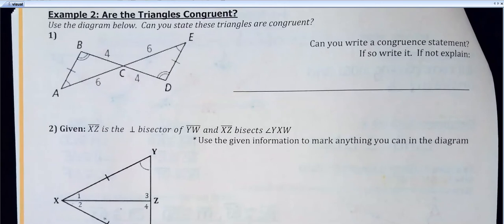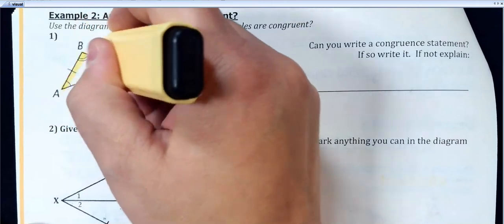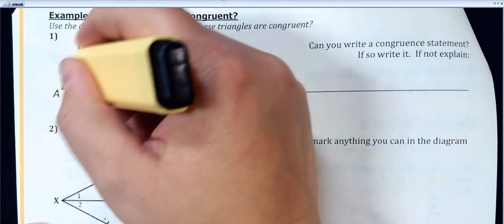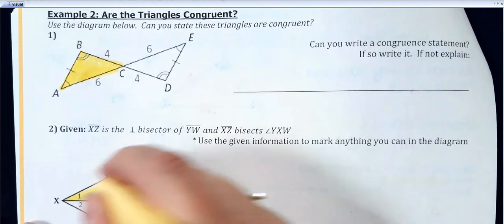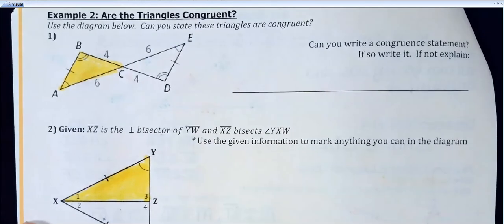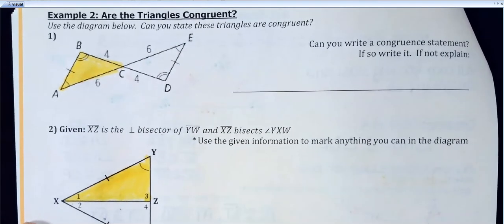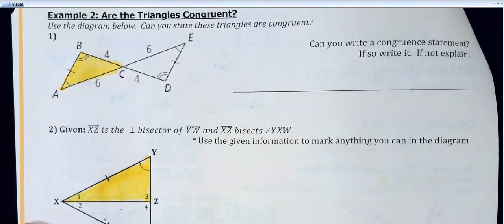All right, now we are going to see if we can say that these triangles in this diagram are congruent, and then if we can, we'll use our information to write a congruent statement. Okay, so what I'm going to do on each one of these, real quick, is color one of the triangles yellow, and I'll leave the other one white. I'm going to do that on a couple of these problems here. I know you can't see me doing this right now, but I'm just doing this to help define what triangles we're looking at in the picture.